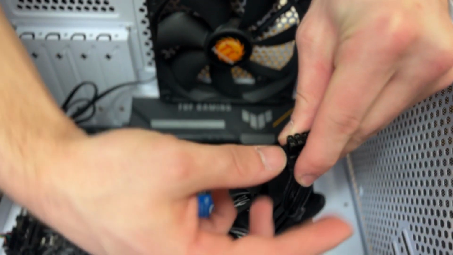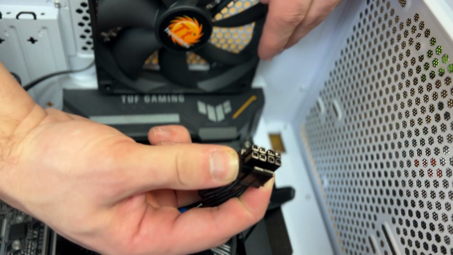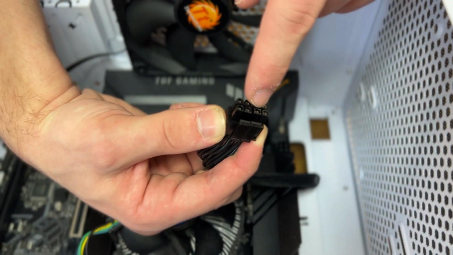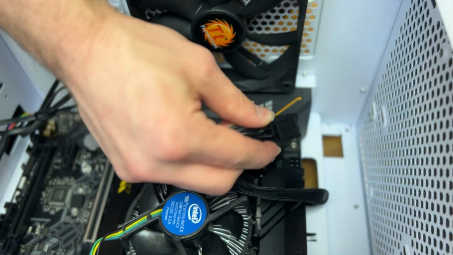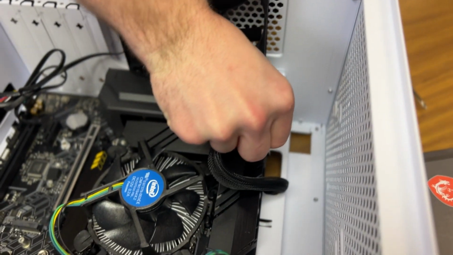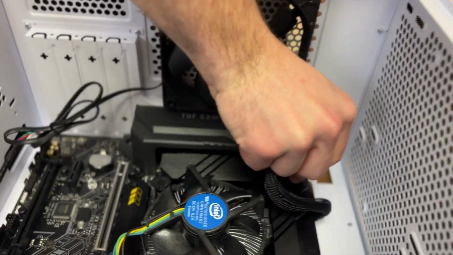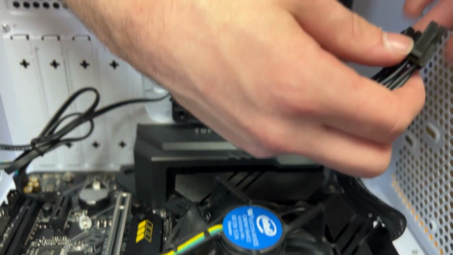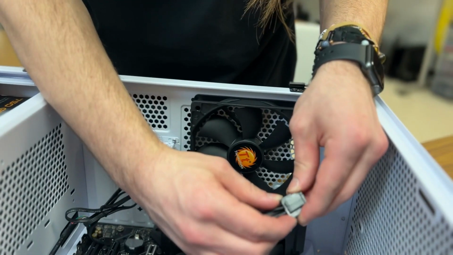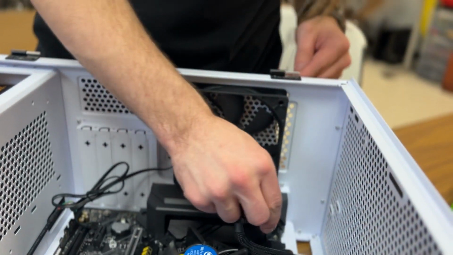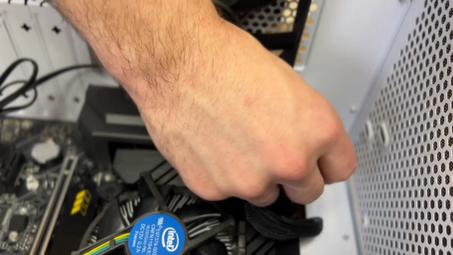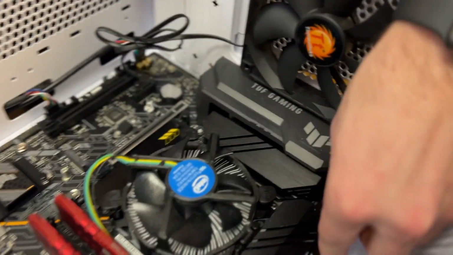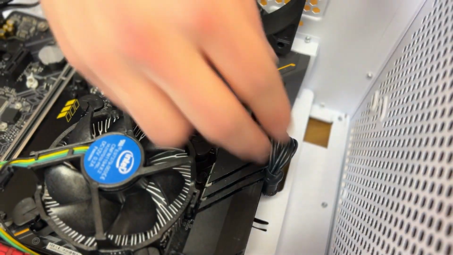Alright, so there will be an 8-pin connector. It will always be up at the top left, and you just want to get it to where these are aligned and push it down. Now these are always a little difficult to get in. I just put it in the wrong way. Shoot. Alright, there we go. Just want to stick that down in there.